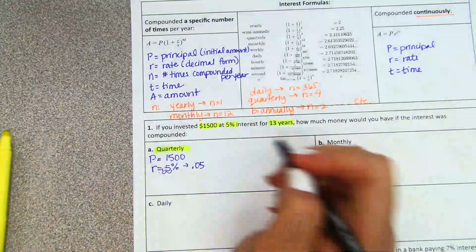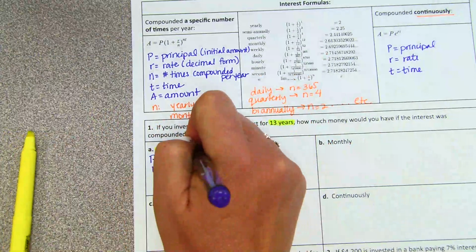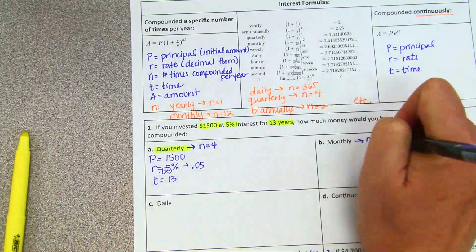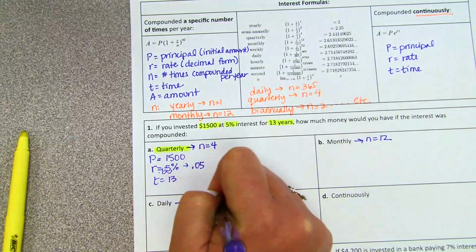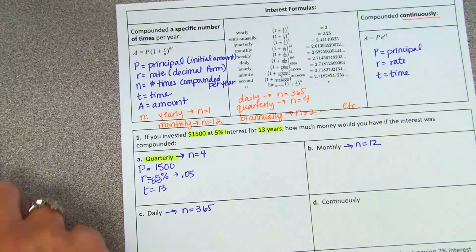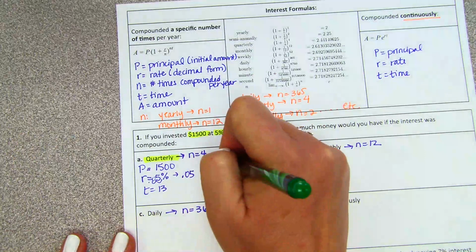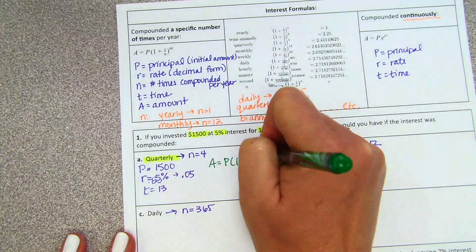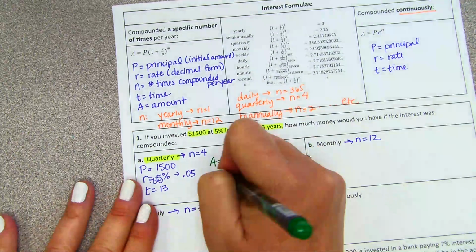So if it is quarterly, well, time is 13 years, and if it's quarterly, that means N is 4. If it's monthly, it means N is 12. And if it's daily, it means N is 365. So these are kind of repetitive. It's the same thing, so I'm just going to walk you through part of it, and then you should be able to figure out the rest on your own. So we put our formula down on the paper. The more times that you write it down, the easier it'll be for you to remember it. So there's our compound interest formula.